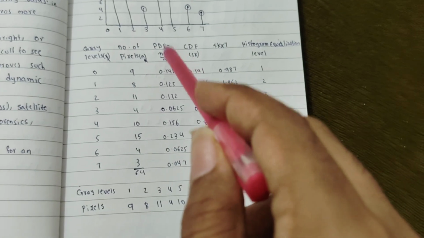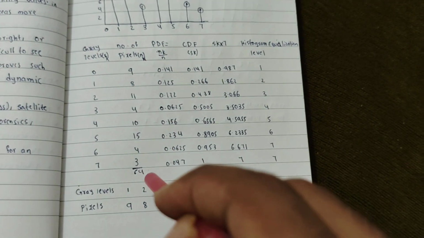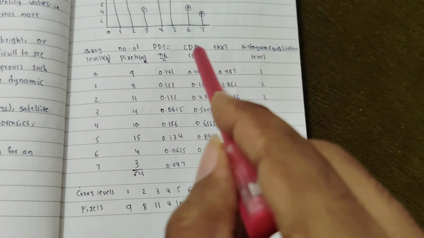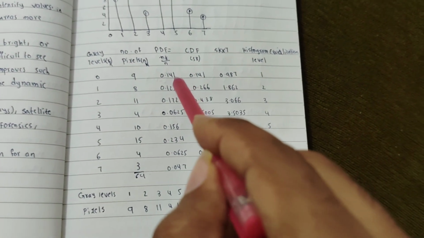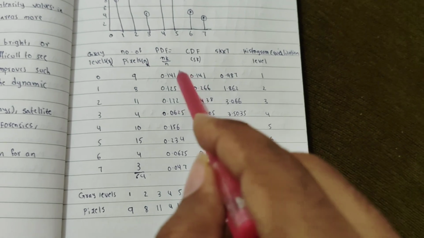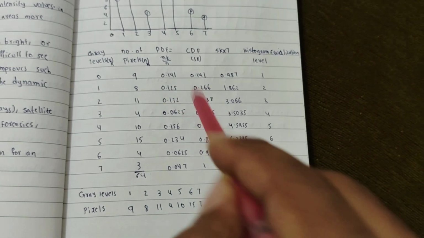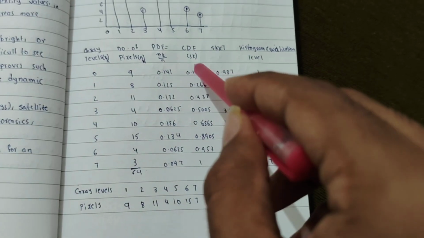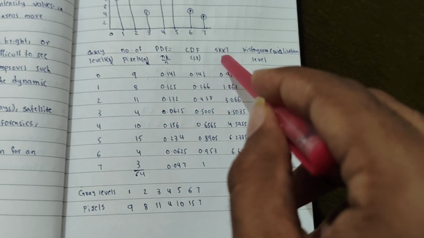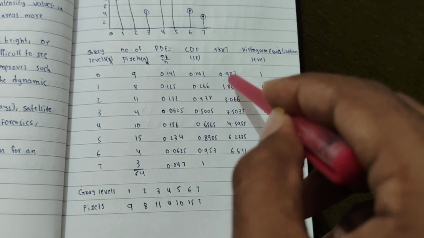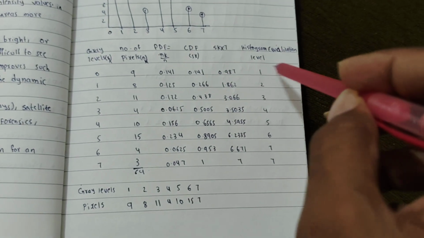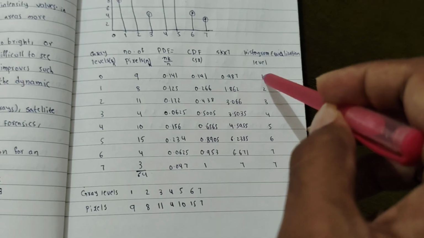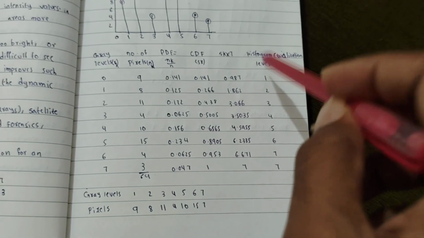PDF formula is NK by N, like 9 by 64, 0.141, like that. And CDF is obtained by adding the PDF values. CDF will be represented as SK. This column is SK into 7. And for the histogram equalization level, we will round off this to the nearest integer value. So it is the new histogram equalization level.